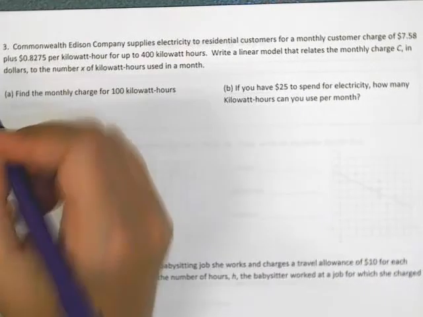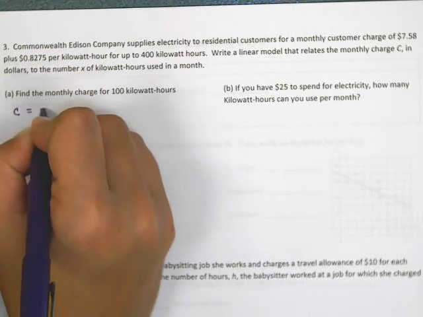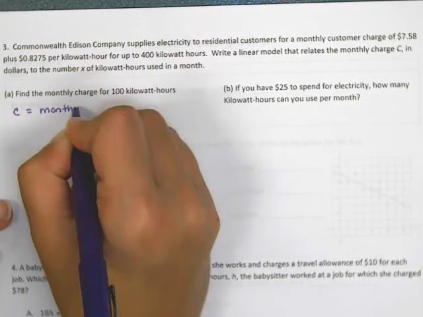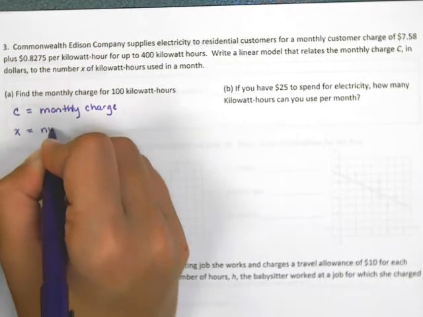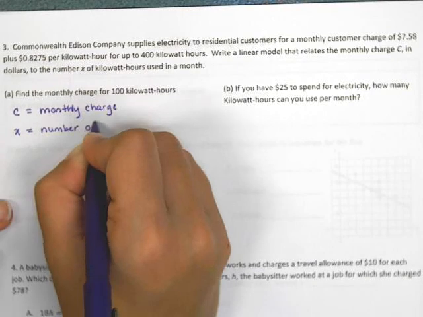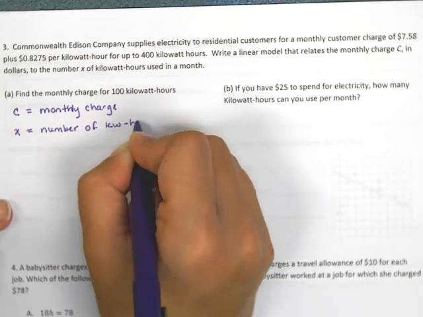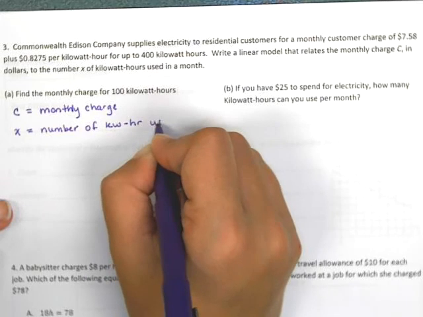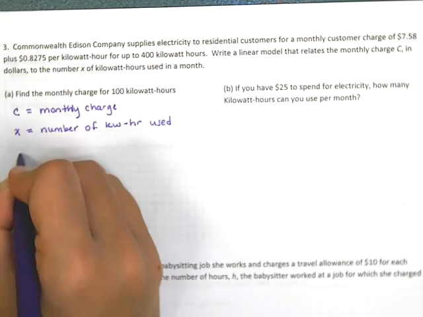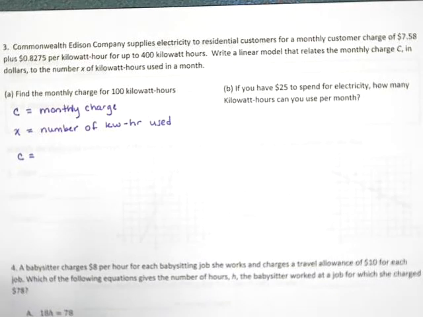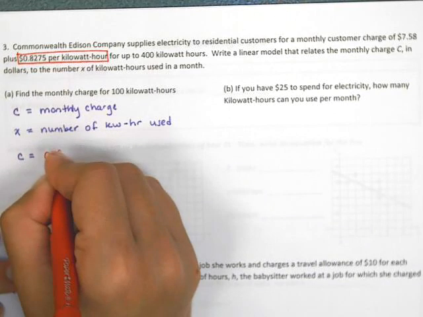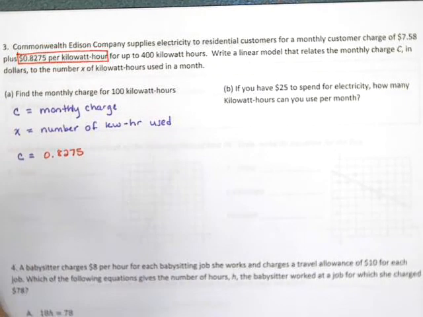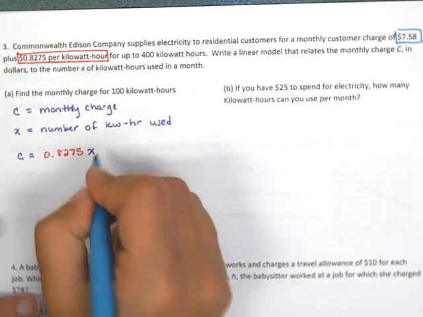So it says in the problem, C is going to be the monthly charge. x is going to be the number of kilowatt hours used. I'm going to abbreviate that kW-hr. And my equation would be C equals, now it says here I get charged this much per kilowatt hour, so that's going to be the repeating amount, times x, plus the number that I use only one time would be $7.58.